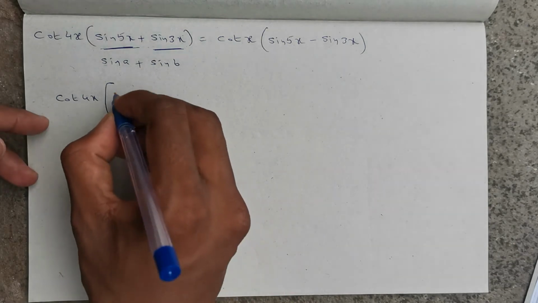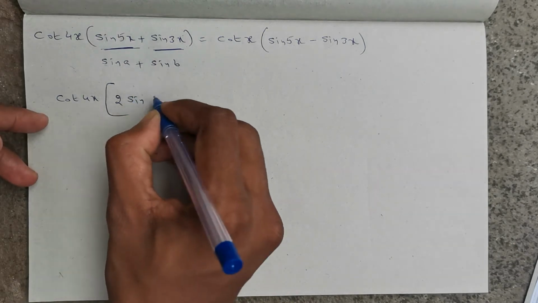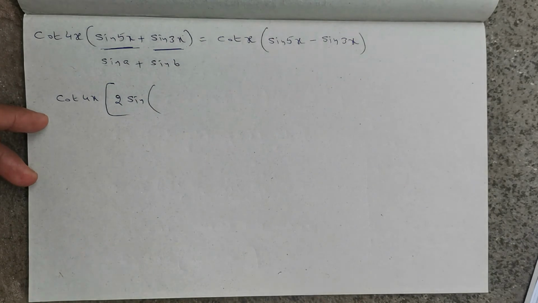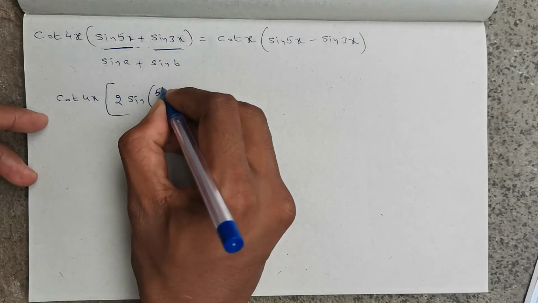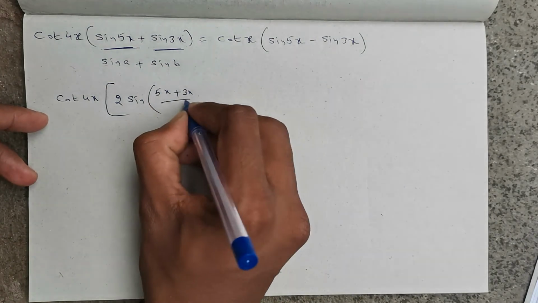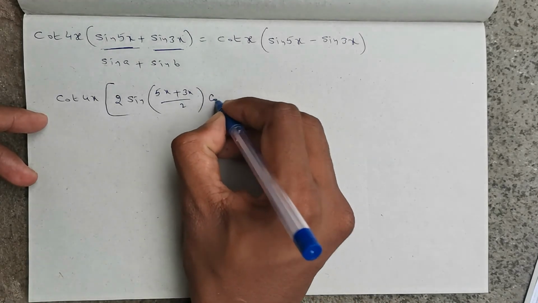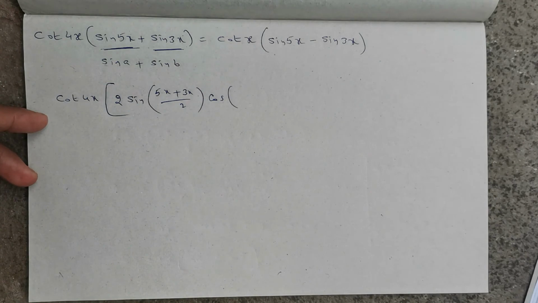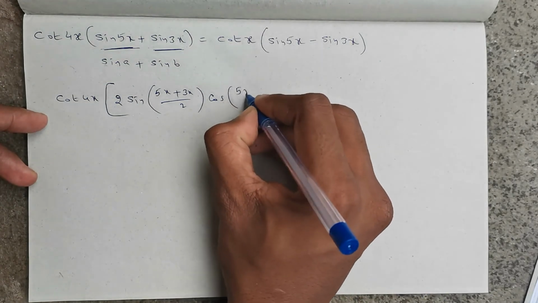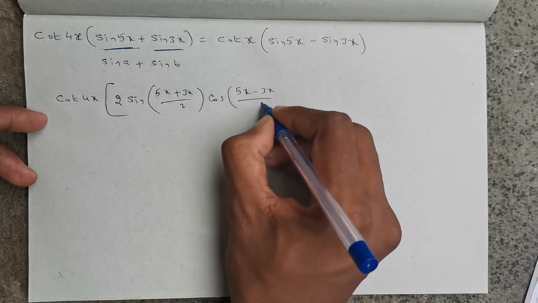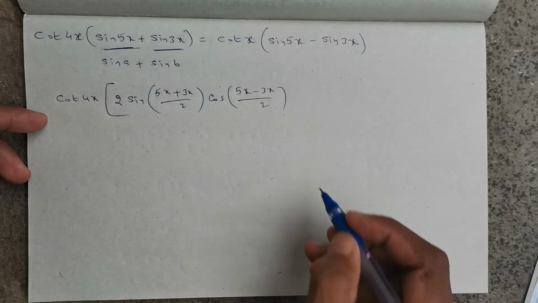Sin A plus sin B is 2 into sin of (A plus B)/2, that is (5x plus 3x)/2, into cos of (A minus B)/2, that is (5x minus 3x)/2.